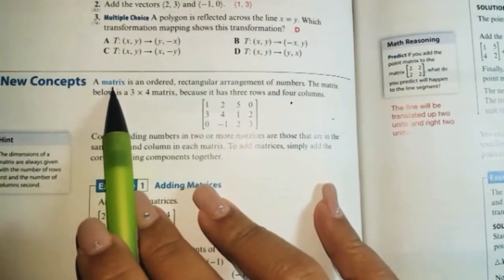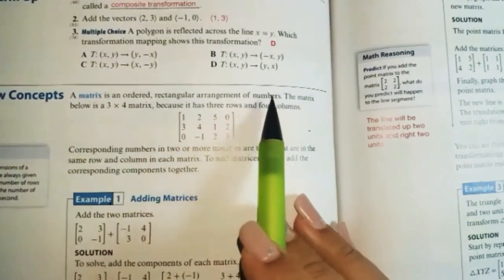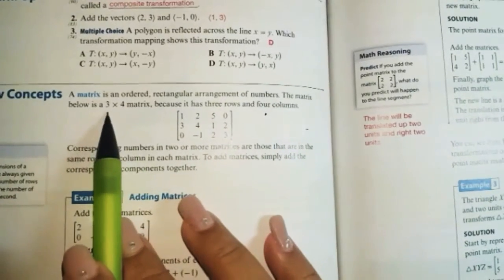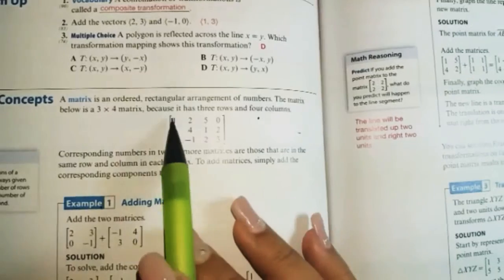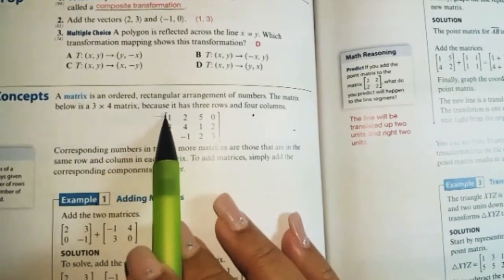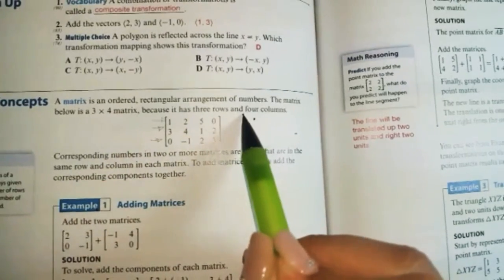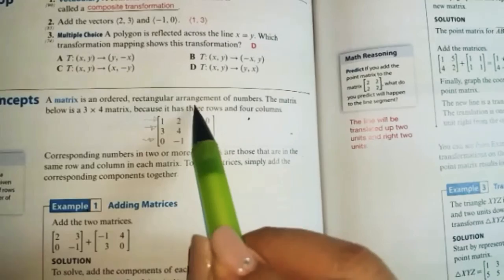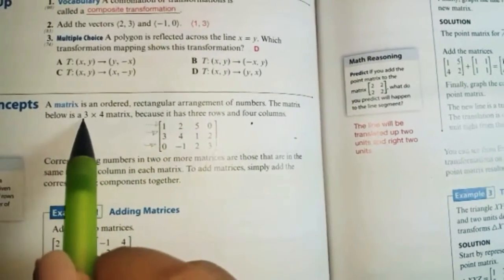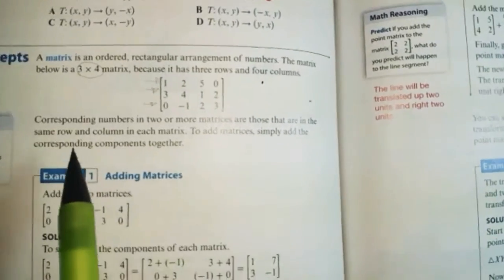A matrix is an ordered rectangular arrangement of numbers. The matrix below is a 3 times 4 matrix because it has 3 rows, 1, 2, and 3, and it also has 4 columns, 1, 2, 3, and 4. That's how we write the size of a matrix, okay?